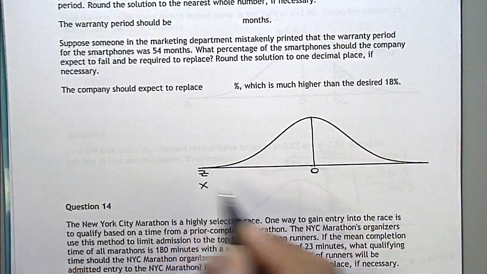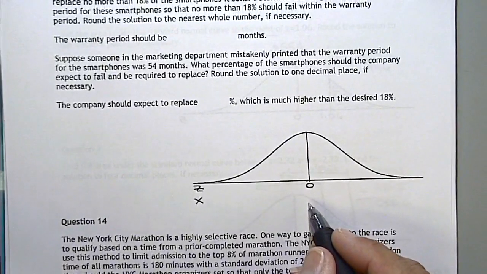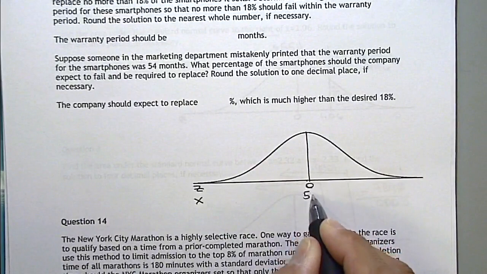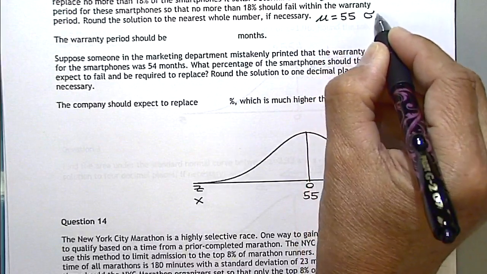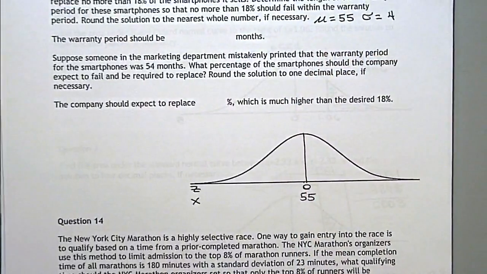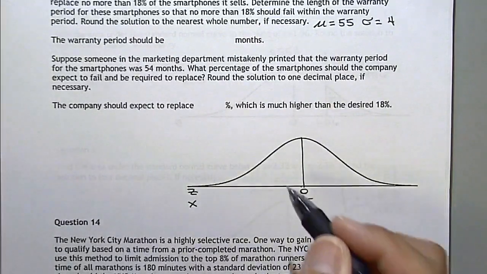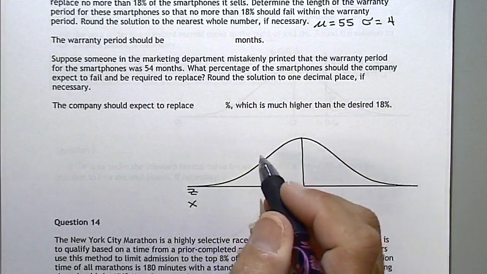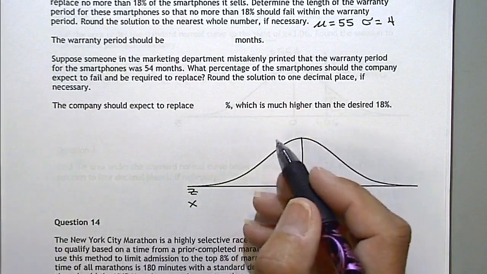And I know I also have data values with a mean of, what was my mean of that one? Average lifespan was 55 months, right? I'm going to write it down out here, outside the problem. And the standard deviation was 4, right? So I've got a mean of 55, a standard deviation of 4, and they don't want to replace more than 18%, or 18% or less, right? So I'm going to say that's going to be the area, 0.18, isn't it? That's the area I'm looking for.